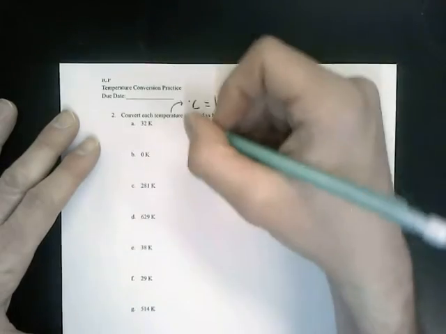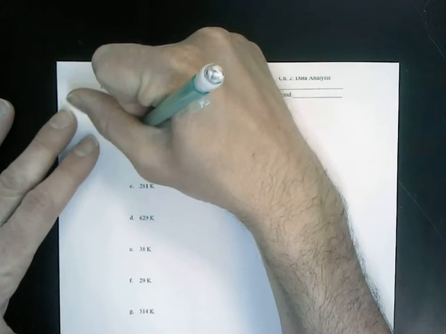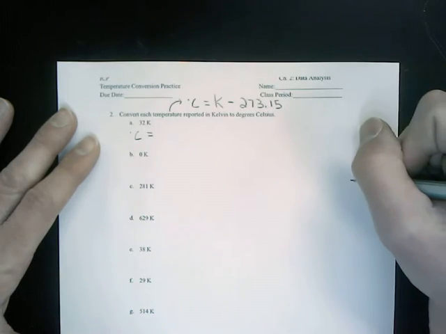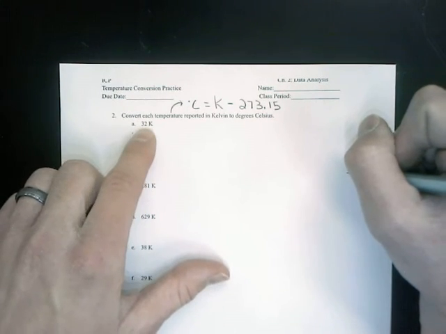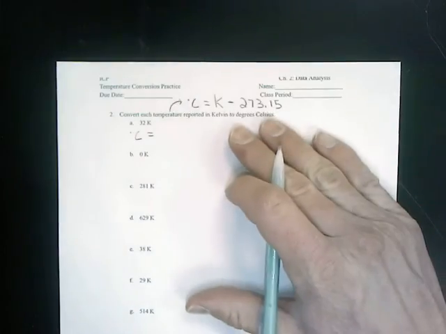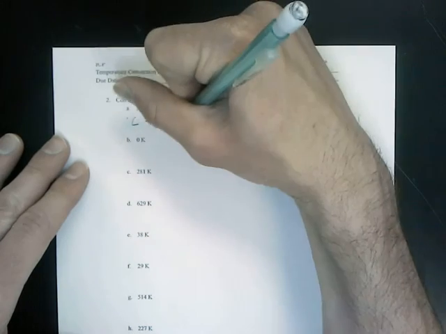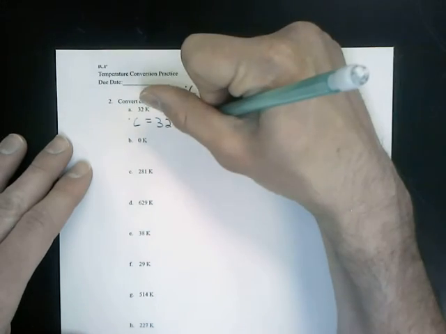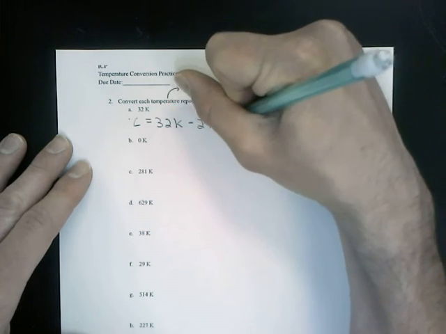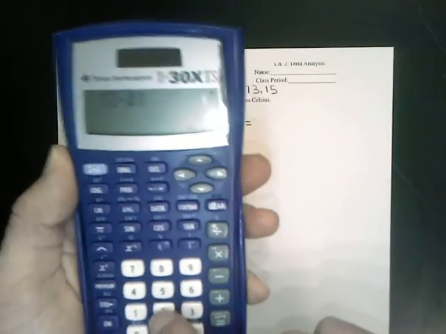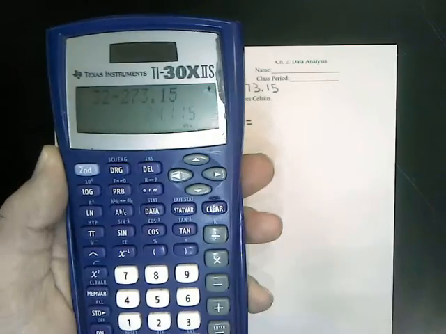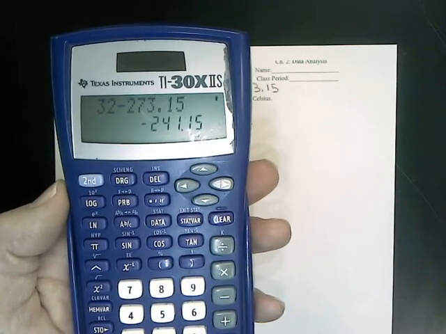Okay, so our degrees Celsius temperature is what we are trying to solve. So degrees Celsius is equal to our Kelvin temperature, which is given in problem 2A at 32 Kelvin. So we write down 32 Kelvin. And our formula says we need to subtract 273.15. Okay, so I'll get out the calculator here, and I'll take 32 minus 273.15. Okay, we get a value in our calculator of negative 241.15.